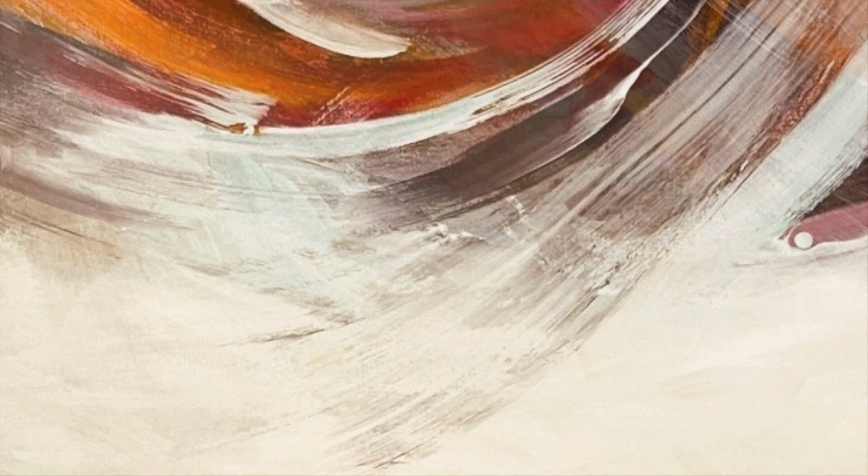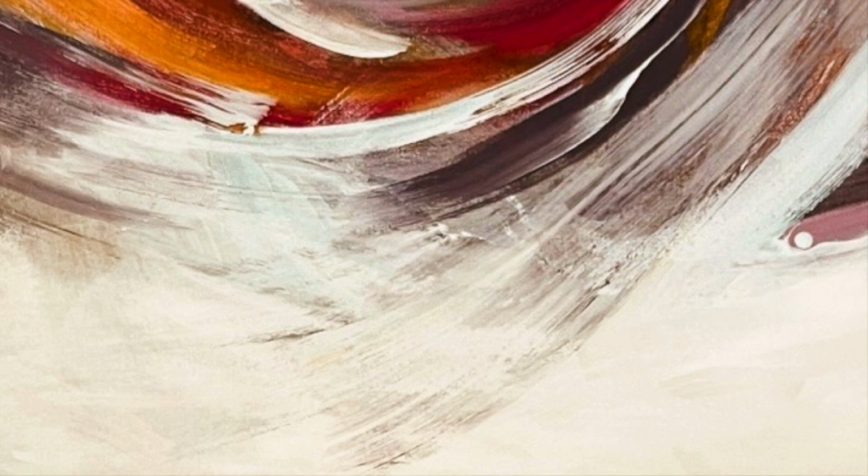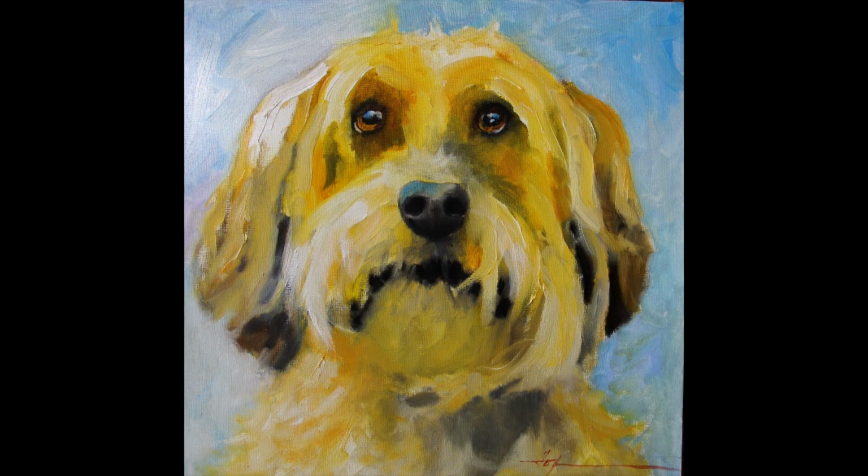And then I wanted to show you this to say, when you bring your brush down, you don't have to have a dark next to the light. Look how sensual this is. Then I'm going to end with a portrait that I did of somebody's dog that was just absolutely fabulous.